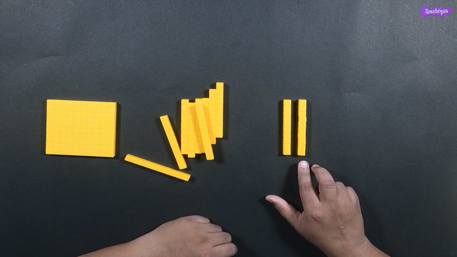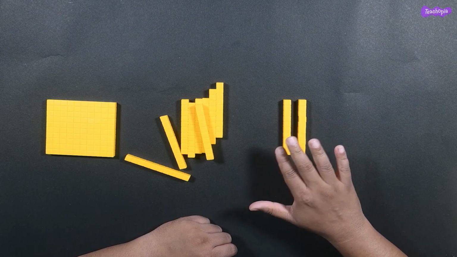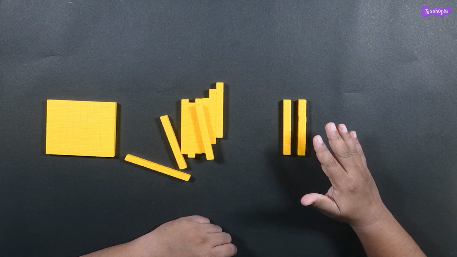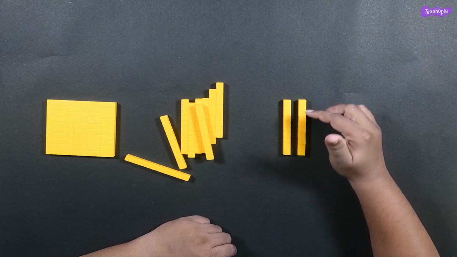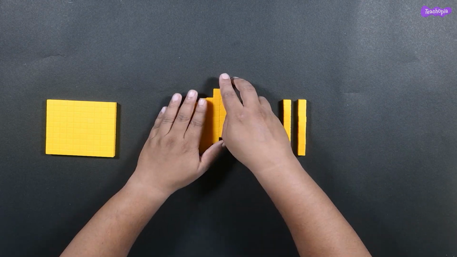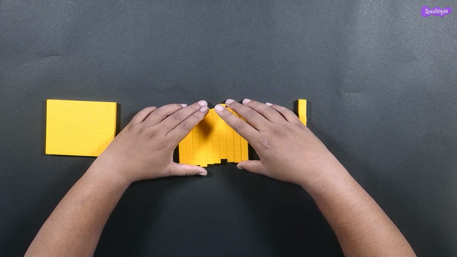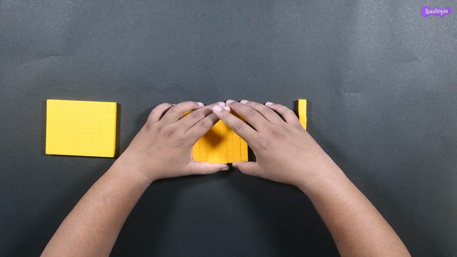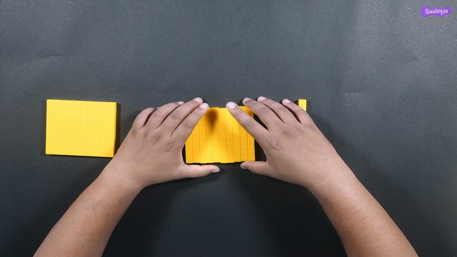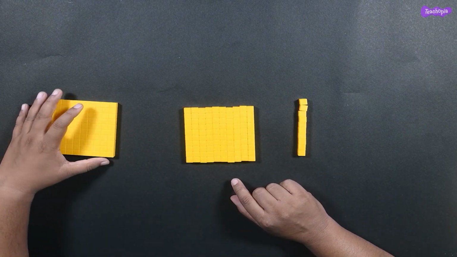So we can either convert a rod into 10 unit blocks or vice versa, that is 10 unit blocks into a single rod.